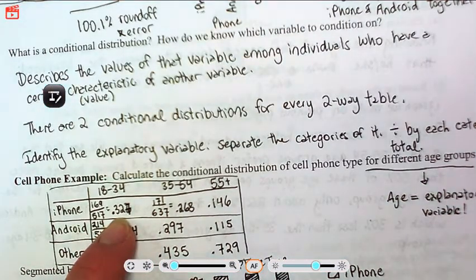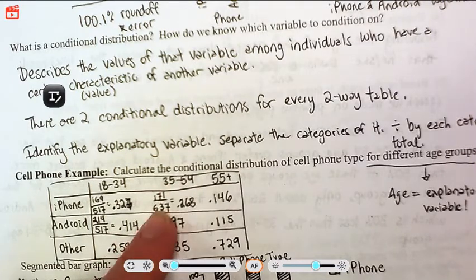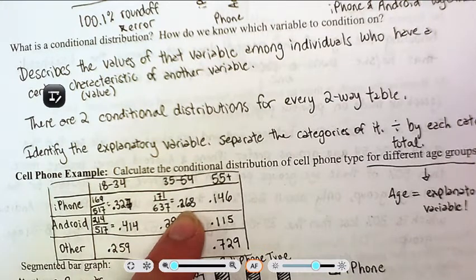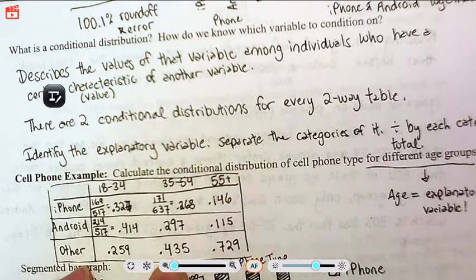So I find that for my 18 to 34-year-olds, 32% of them use the iPhone, 41% use Android, and 25% use other. So the most use is on Android. Of 35 to 54-year-olds, I see 26%, almost 27% use iPhone, 29% use Android, and 43% use other. So now we see it shift, right?